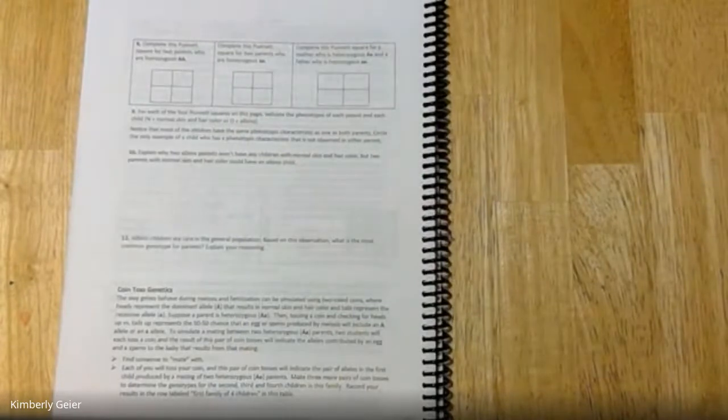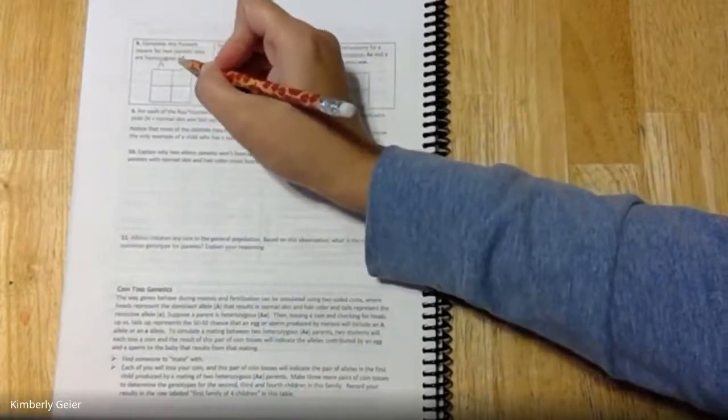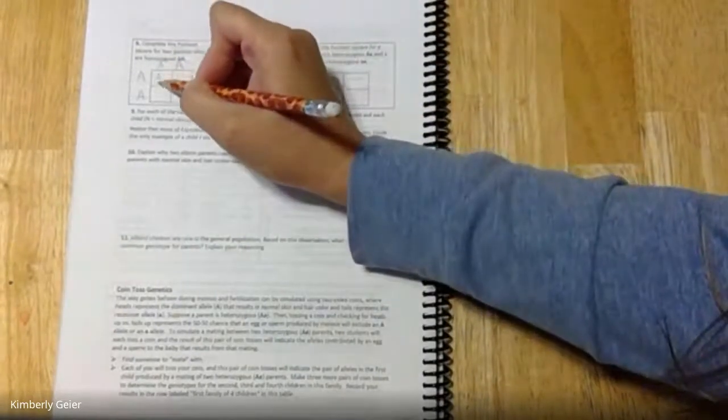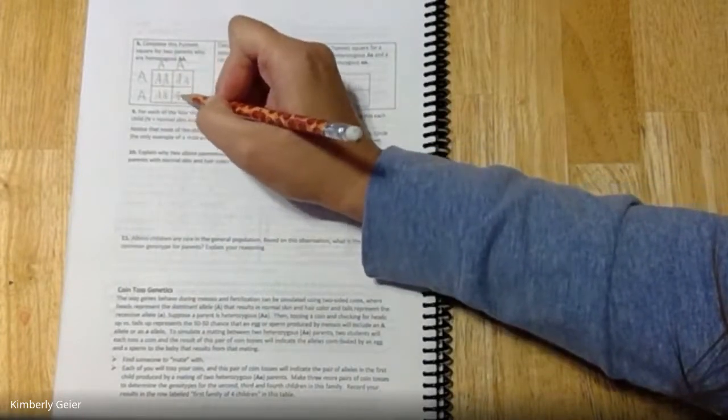So now we're going to try a few problems. So it says complete this Punnett square for 2 parents who are homozygous big A, big A. So that means each parent is big A, big A. So here's one parent. Here's the other parent. What would the kids be? They will all be big A, big A.